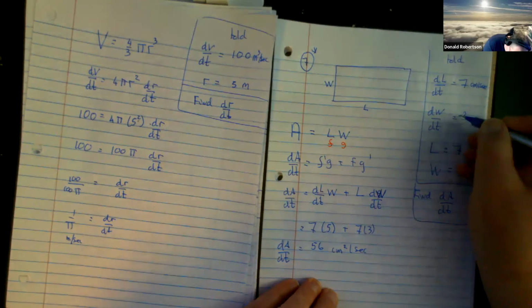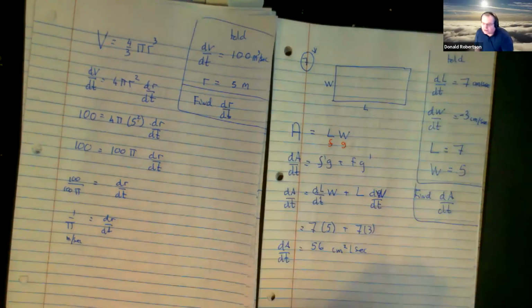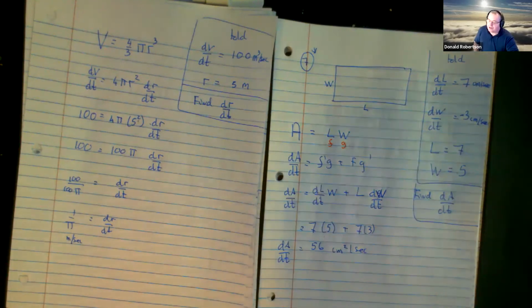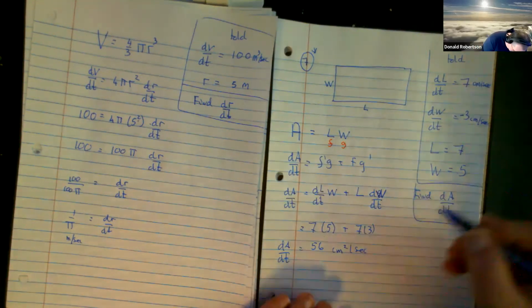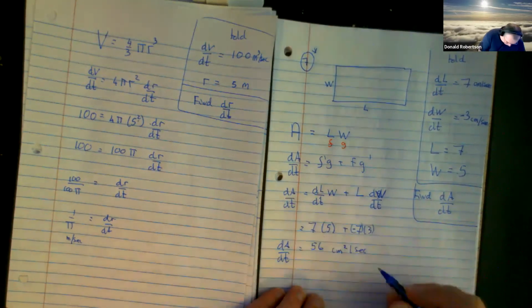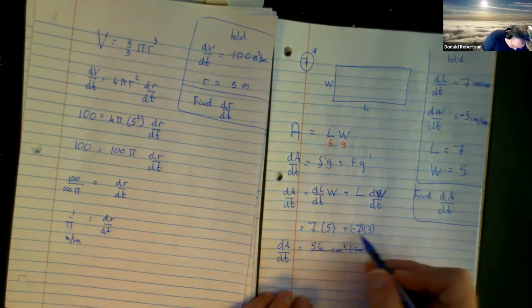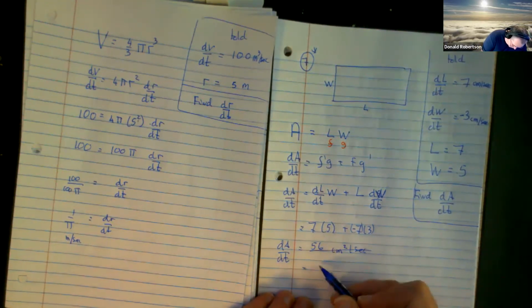And that is a negative number. Does it make sense that if the rate is negative, it means that the width is getting smaller, right? It's going down the way. Now, if you do all these calculations, won't the only difference be that guy there? And so you end up with not that number, but you end up with 14.